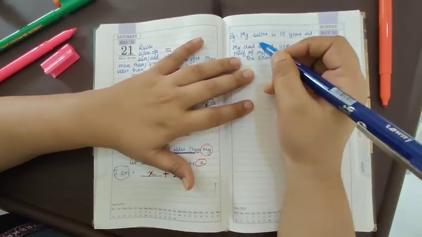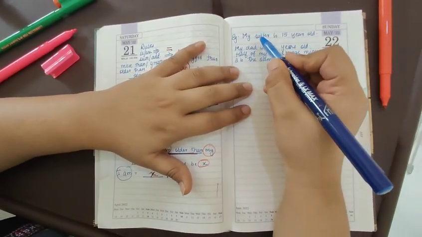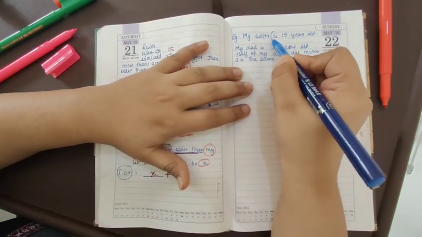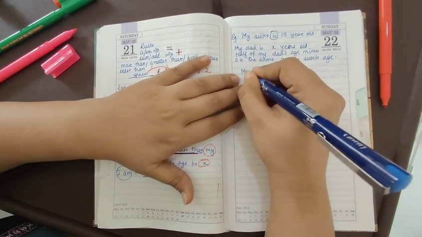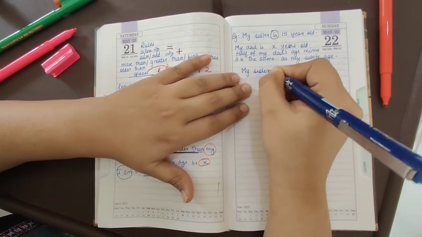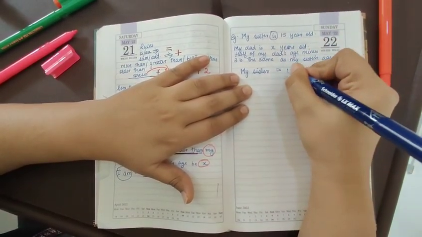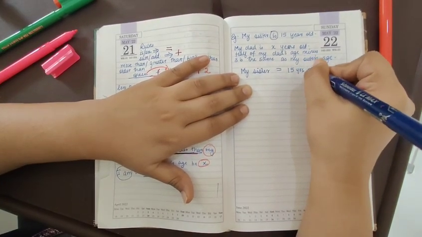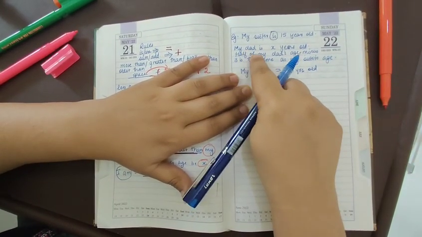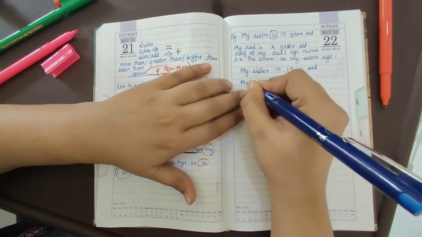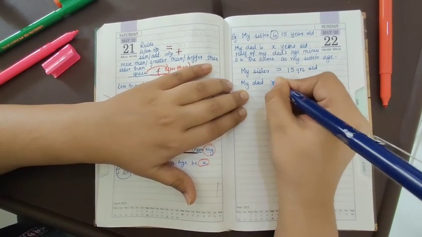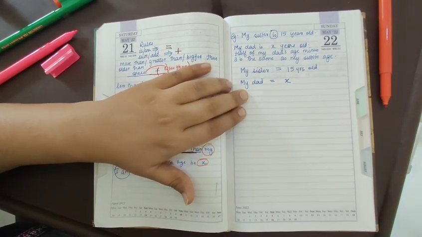Now let's start with this one. It says my sister is... So I will write my sister is. How many years old? 15 years old. Okay, my dad is, again, my dad is x years old.